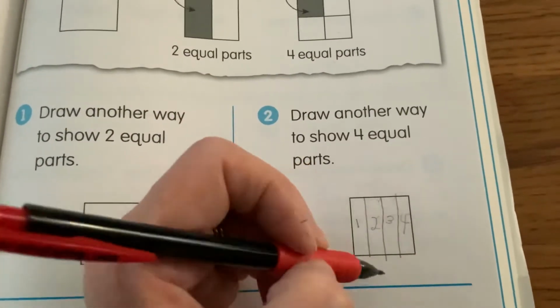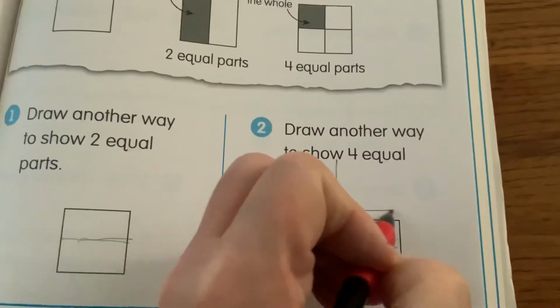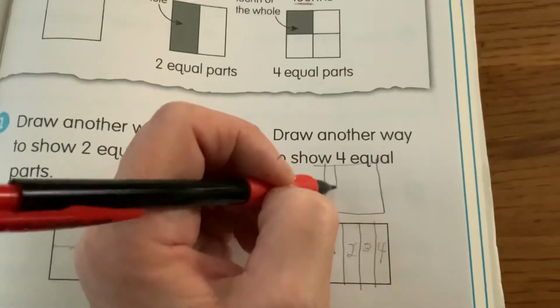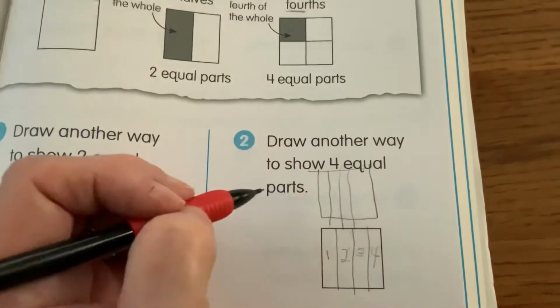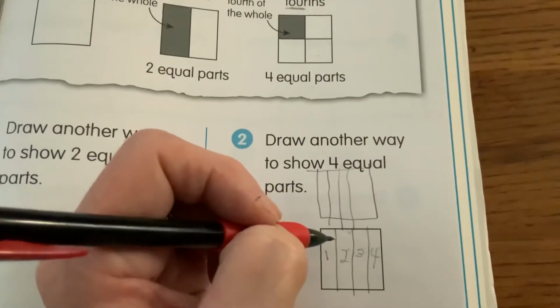I like to start with the middle, divide it in half first, because sometimes when we start dividing it and we just start going like this, we go 1, 2, 3, and we end up with one piece bigger. So this helps me get it closer to being what it should be.